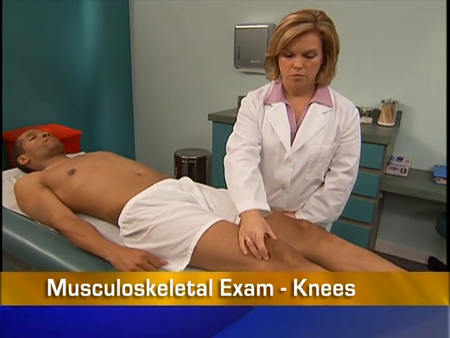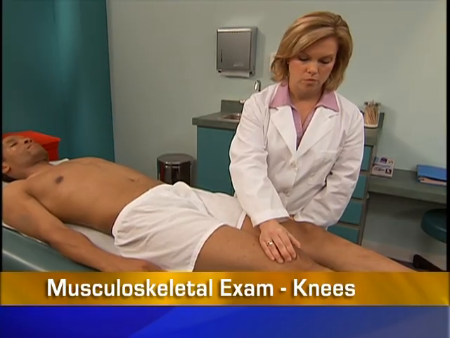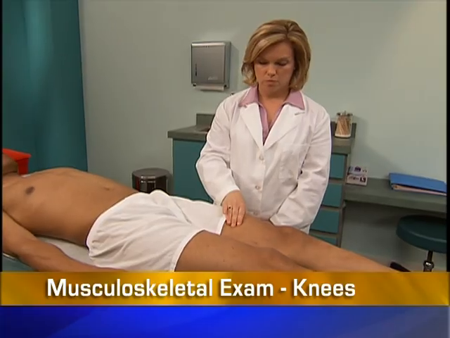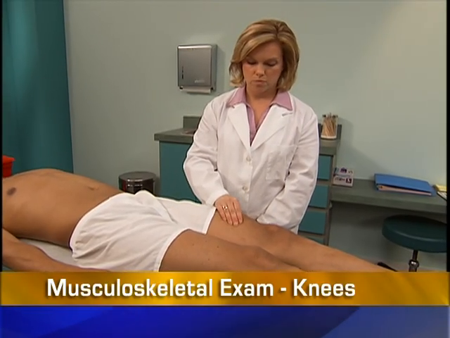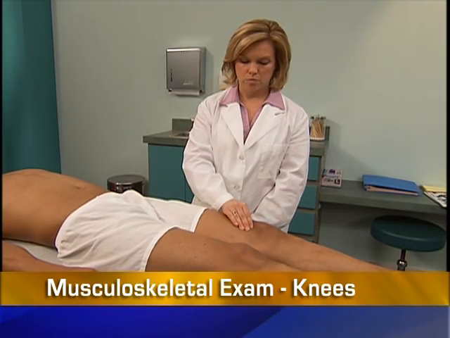Using your thumb and fingers, palpate down toward the knee, exploring the suprapatellar pouch. The muscles and soft tissues should feel solid, and the joint should feel smooth with no warmth, tenderness, thickening, or nodularity. I'm going to check your knee for fluid now.